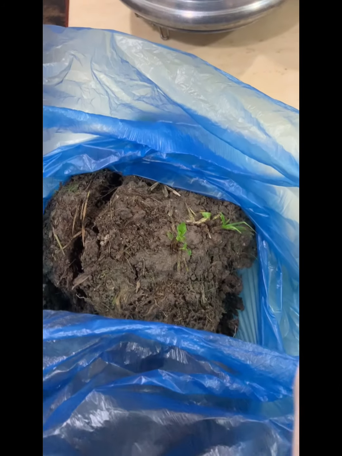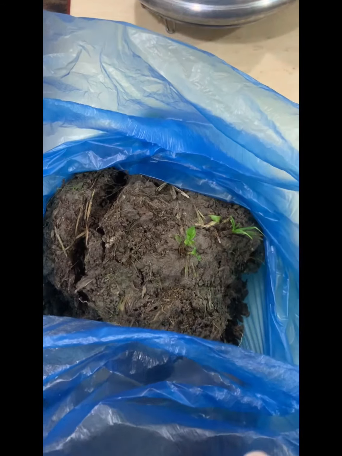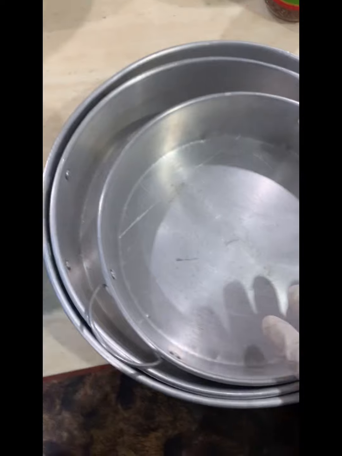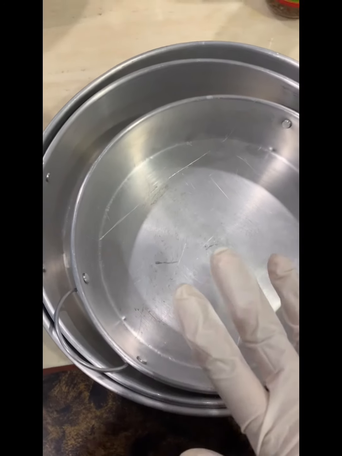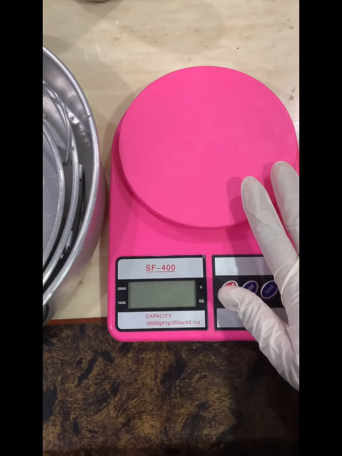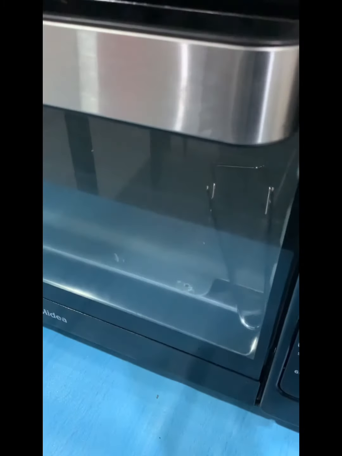Okay, the first experiment is soil moisture content. Here we have the soil, trays to divide it equally, a weighing machine, and also an oven. First, we should divide the soil equally. Before that, we must measure the weight of the tray. Because I didn't have the same size, I used 3 different sizes.